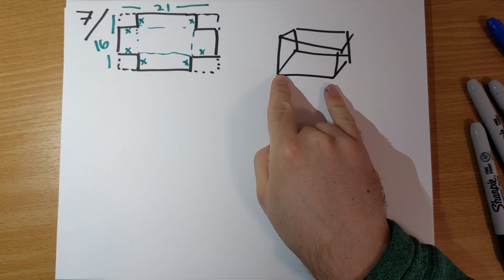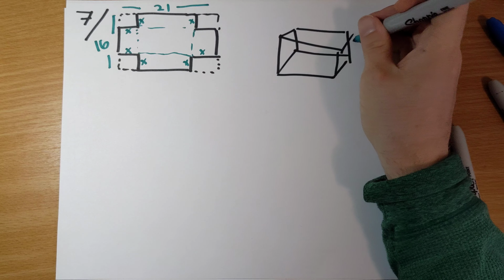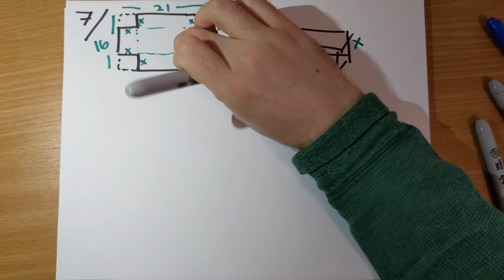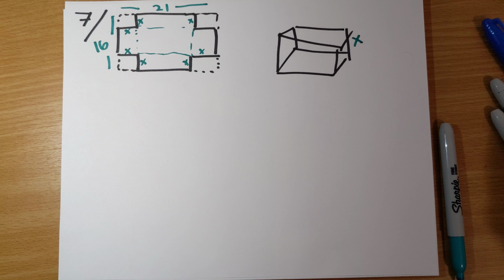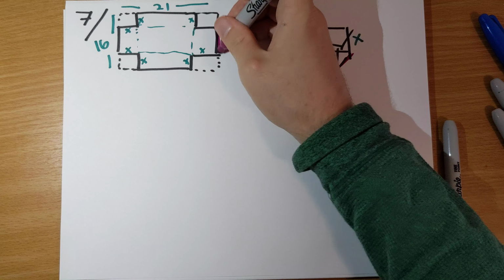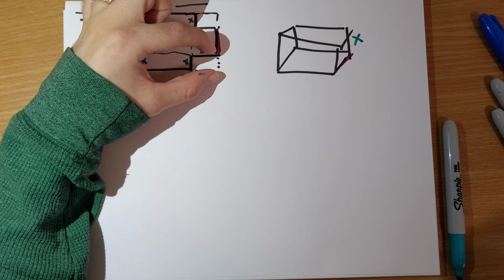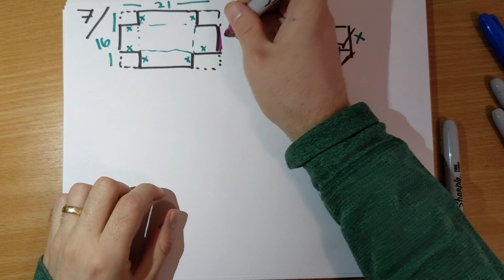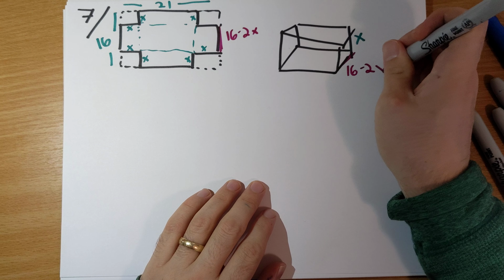So we know that the volume of this box is going to be base times width times height kind of thing here. So we need to fill in all of that in terms of x. So the height of the box is going to be the height of the flap that we fold up, and that's going to be x. How about this side and this side? So this side will correspond to this distance here. Well, this whole thing is 16. Subtract off x, subtract off x. This is 16 minus 2x.